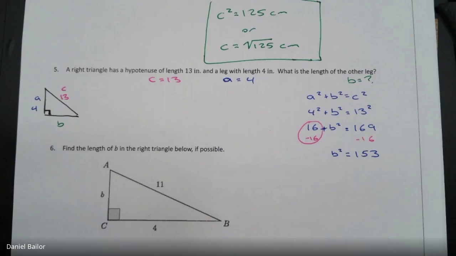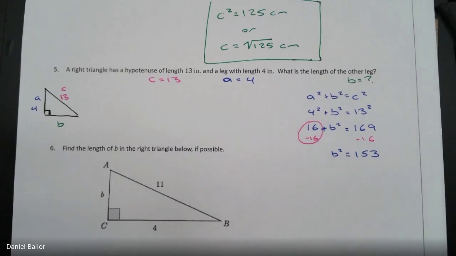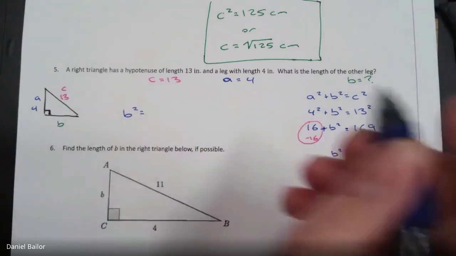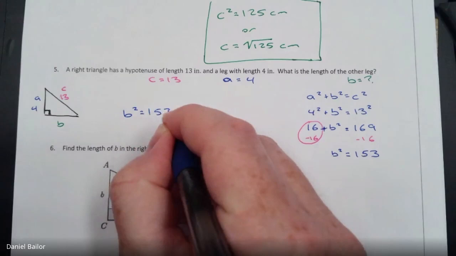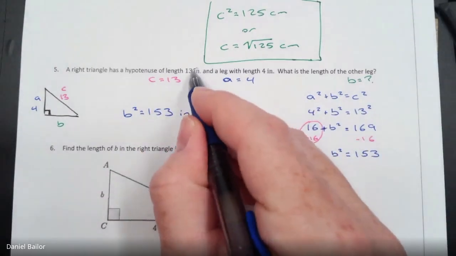Now 153 is not a perfect square. The answer is going to be somewhere between 12 and 13, because 12 squared is 144, 13 squared is 169. So this is going to be 12 point something times 12 point something. But luckily, you don't have to figure that out right now. You can just stop here and say that B squared is going to be 153 inches. Remember, it's inches because they said inches in the question.